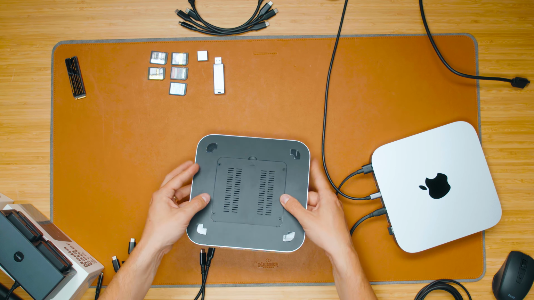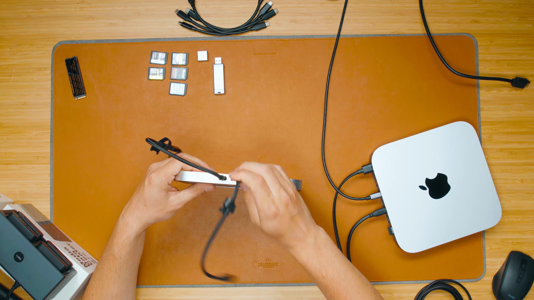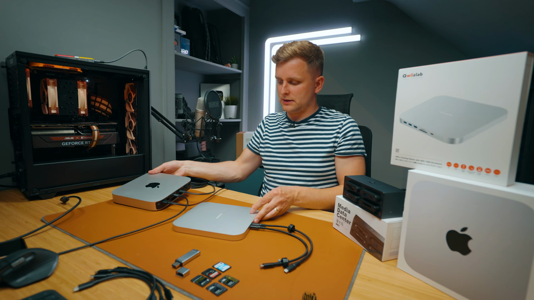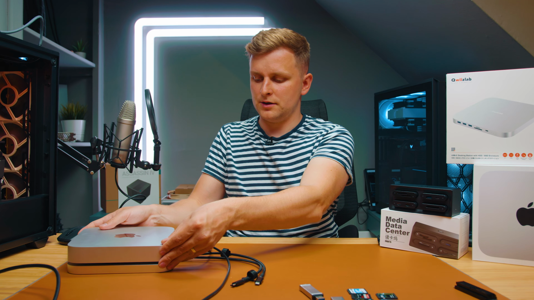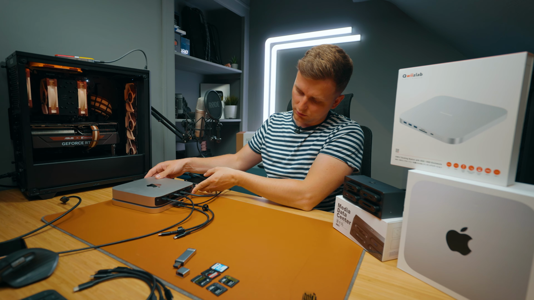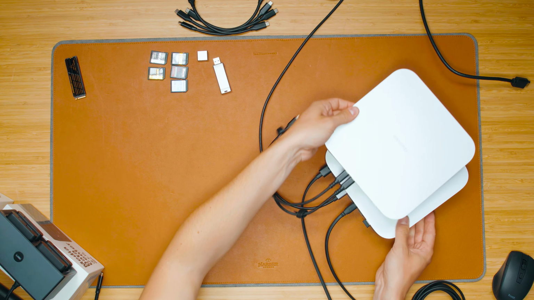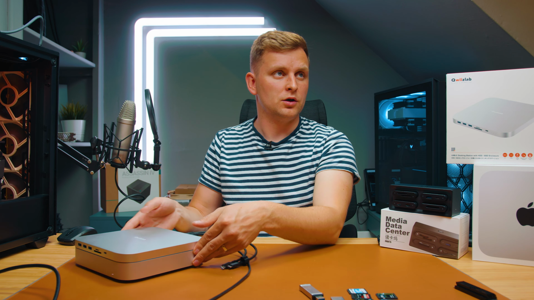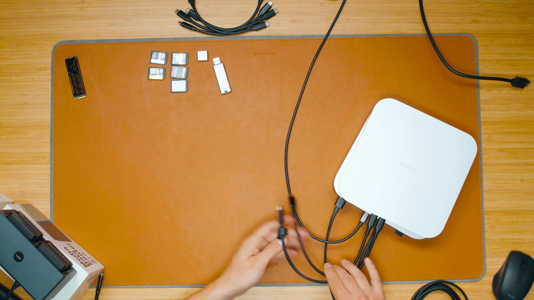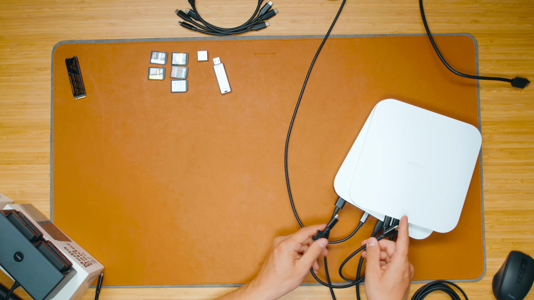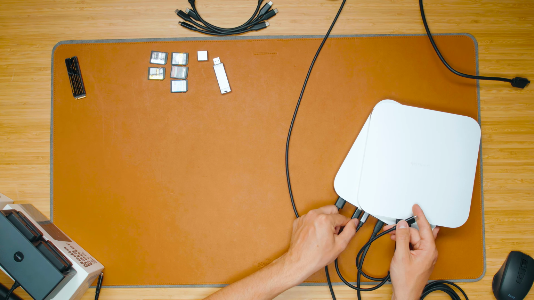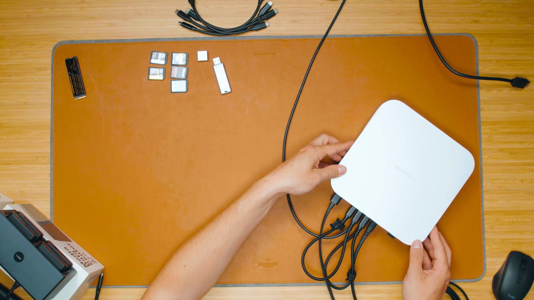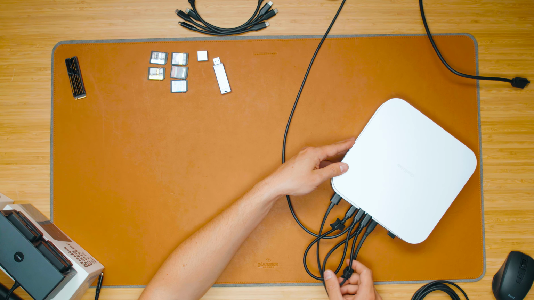Once you have this in there, you plug in these two cables that come with the device. You slot this underneath there, so your Mac Mini will go on top there, or you can put it on the top of the Mac Mini as well, whichever way you want. Perhaps on the top looks a little bit slicker. And then these two you'll have to connect to the Thunderbolt ports in the back or USB.